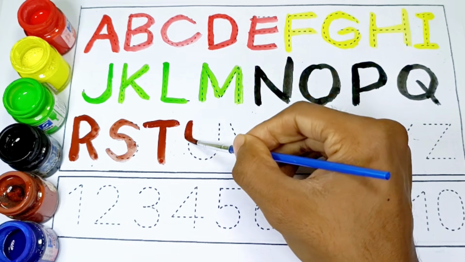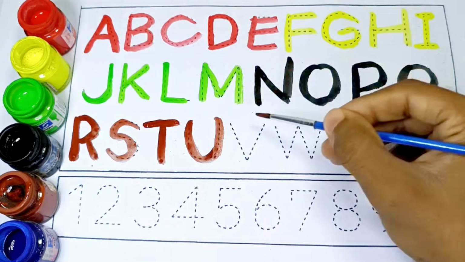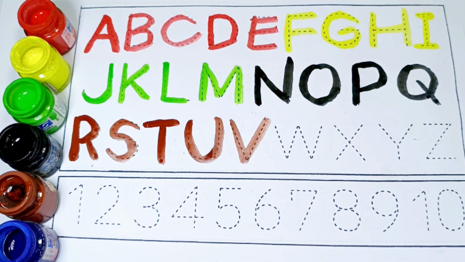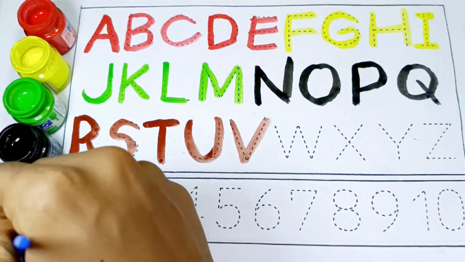T for teacher. U for umbrella. V for van. Kids, now you draw W and use blue color.